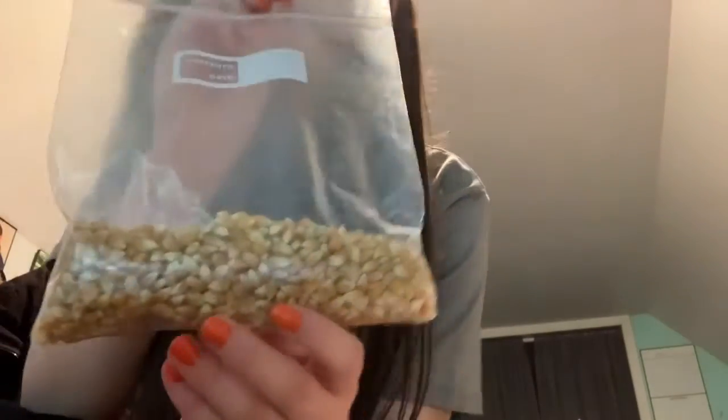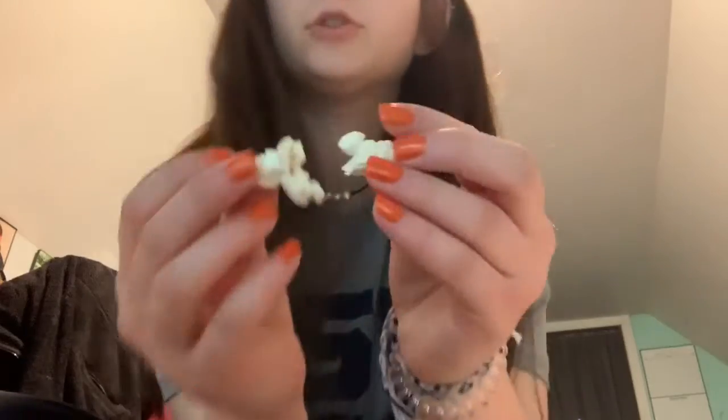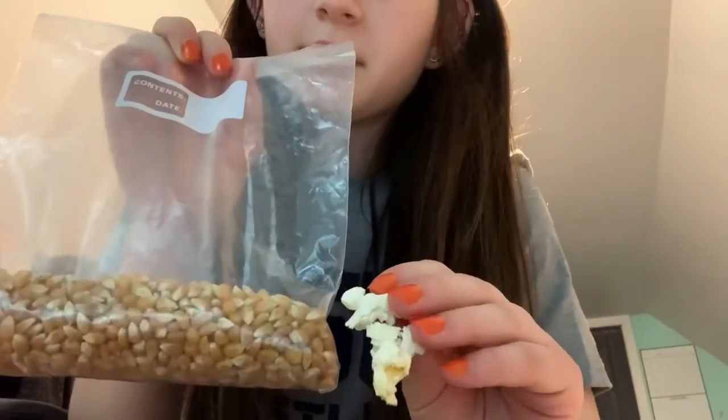Okay, the next law I'm going to be explaining is Charles' law. And it's when the temperature increases, the volume also increases. So for this, I'm doing popcorn. So this is what popcorn looks like before it's heated. And then this is what it looks like after it's heated. It gets larger. So it shows that when it gets warmer and hotter, when the temperature is rising, the volume is also increasing in the popcorn.